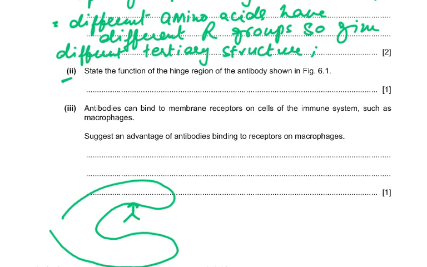Macrophages are the phagocytes. So, easier for macrophage to engulf the antibodies that have found the antigens, or engulf the antibody antigen complex. And this will facilitate the destruction of the pathogen which is marked by the antibodies.